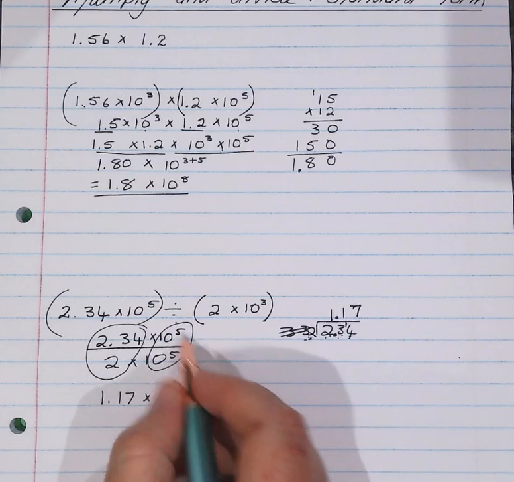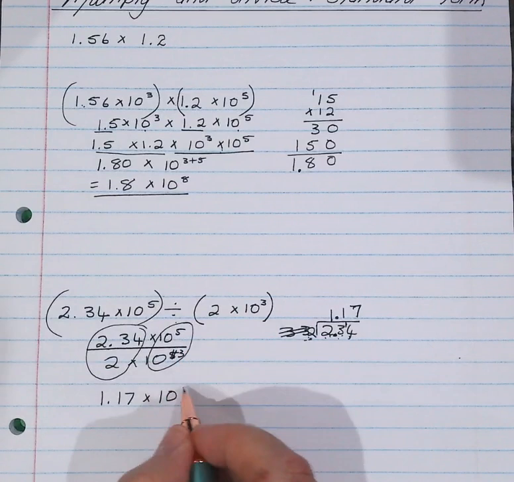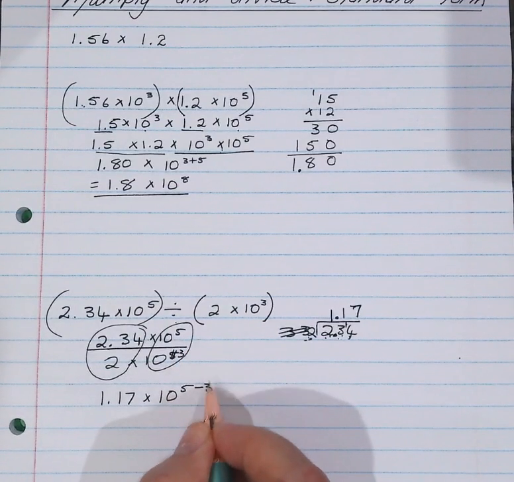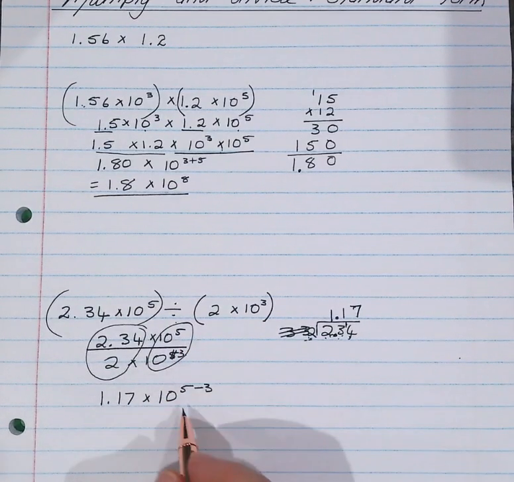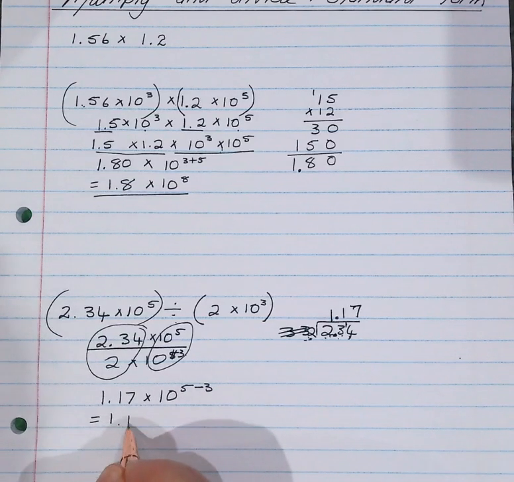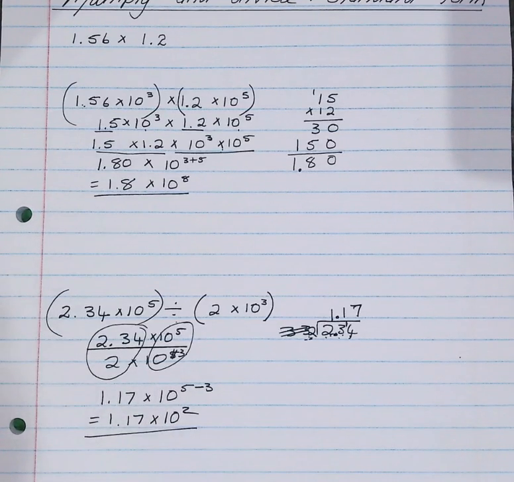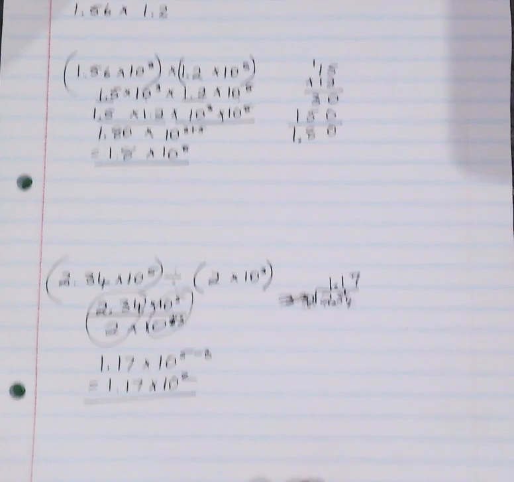So you've got a 5 and a 3. Sorry, I copied that wrong, 3. So it's divide, so I subtract my indices because my base numbers are the same. So it's 1.17 times 10 to the power 2. Easy. Right, so that's division.